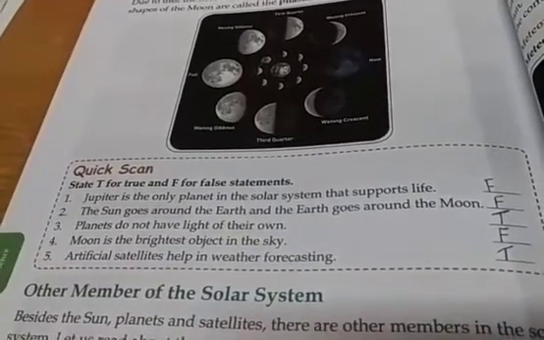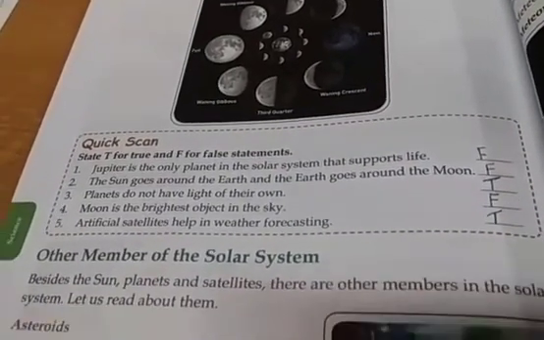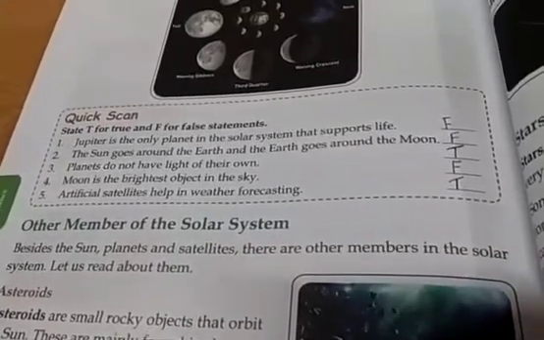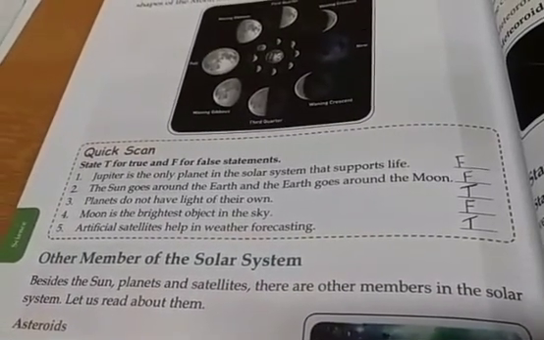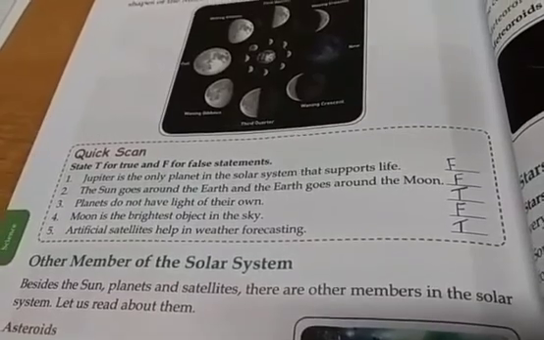Okay, next, other members of the solar system. Besides the sun, planets and satellites, there are other members in the solar system. Let us read about them.